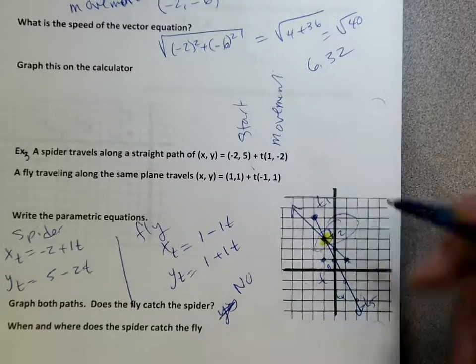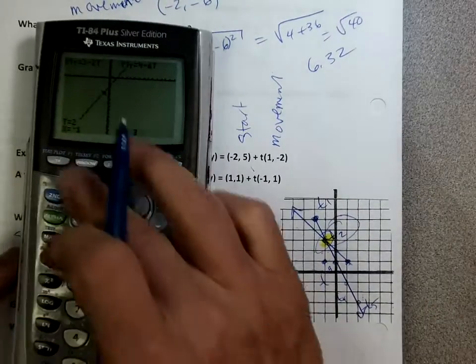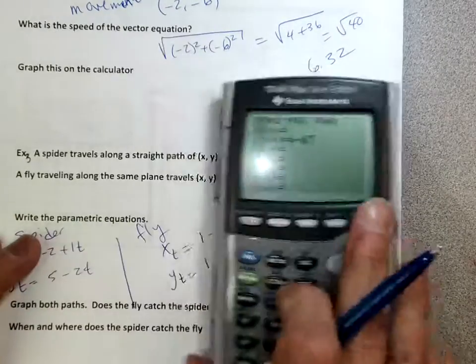Let's do that again. Let's put them on the calculator too. Let's check it out, okay? So on the calculator, clear, clear.